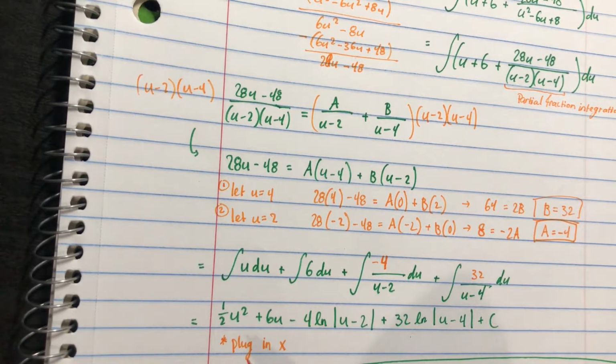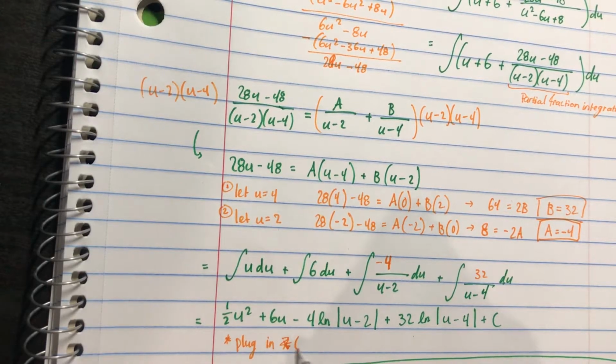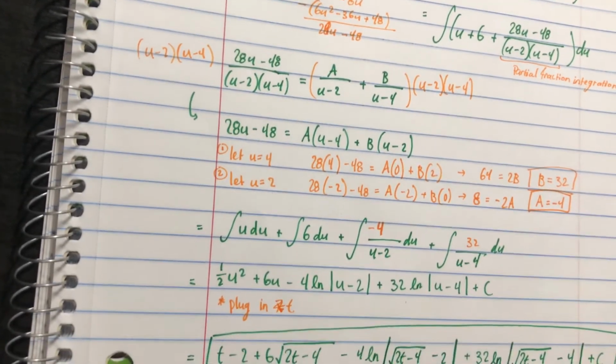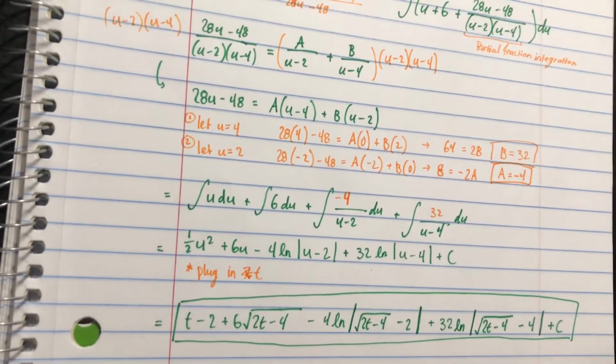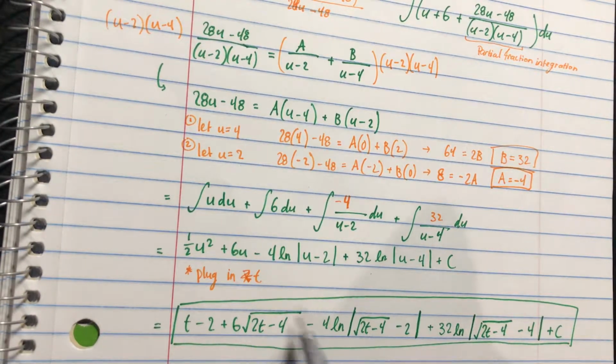And now our final step is to just plug in our values of t. Actually, I made a mistake here. We want to keep it in terms of t, not x, which is what our original equation was in terms of. And when we do plug everything back in, we find that the answer is (t minus 2) plus 6 times radical 2t minus 4, minus 4 times the ln of the absolute value of radical 2t minus 4 minus 2, plus 32 times the ln of the absolute value of radical 2t minus 4 minus 4, plus our constant c.